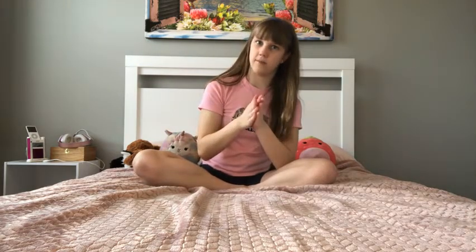So now that we have done a recap on what color tones are and what the 3 types of skin undertones are, let's talk about how to find out what type of skin undertone you have.